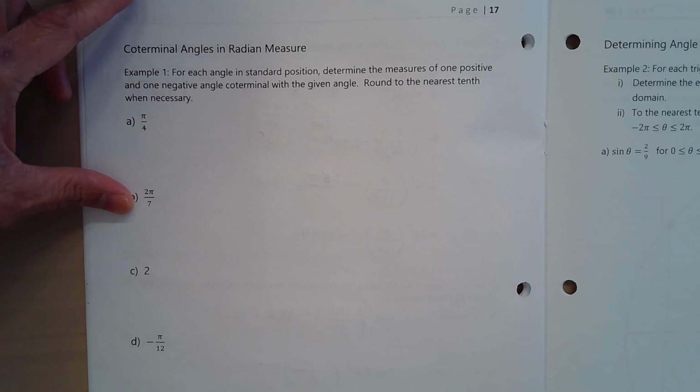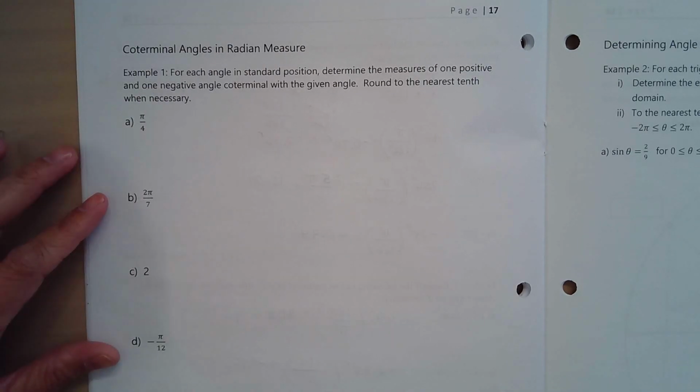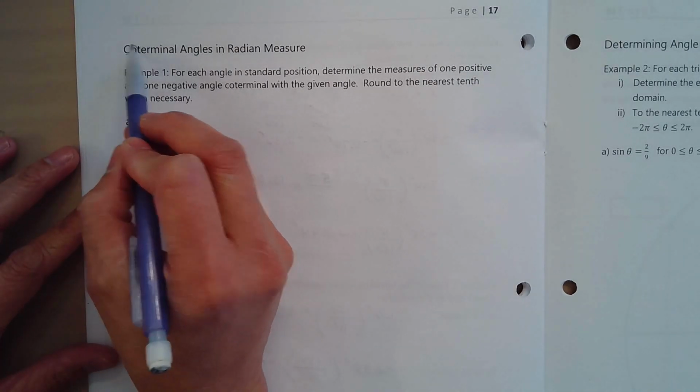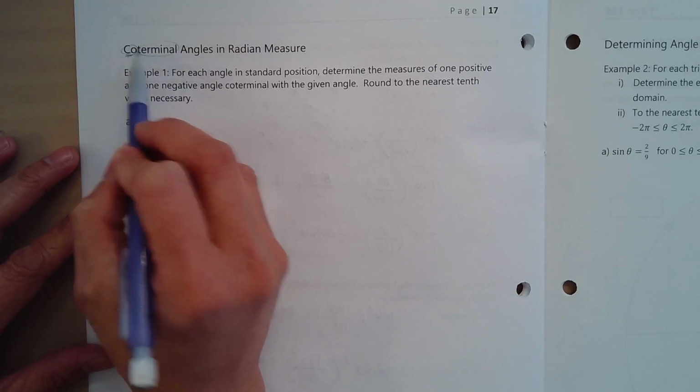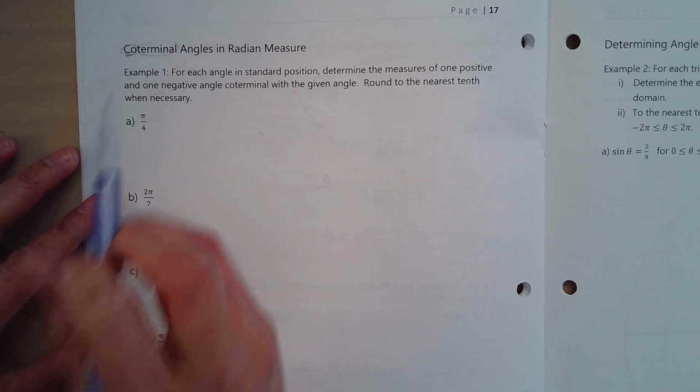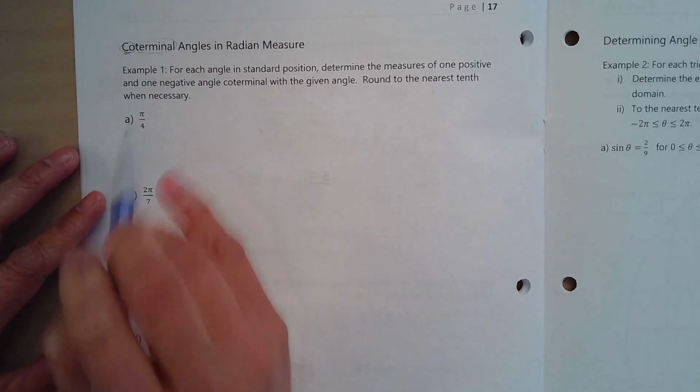So we talked about radian measure yesterday. So today we're going to talk about coterminal angles in radian measure. Now let's revisit what coterminal is. Co means the same thing, and terminal is where it stops, right? So where it stops in the same place.